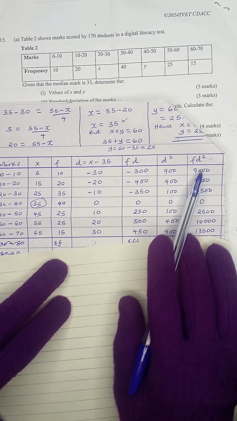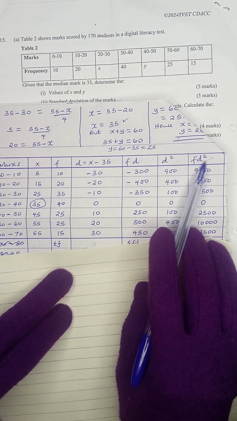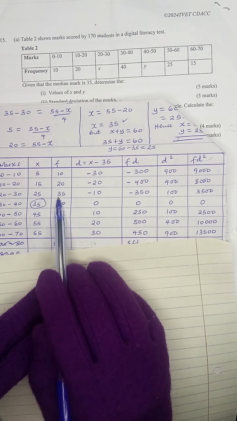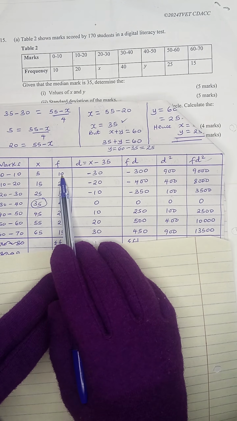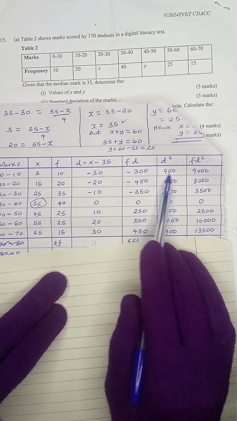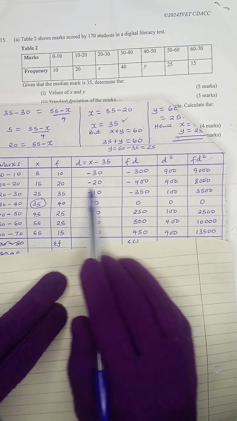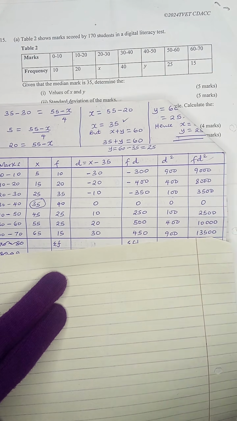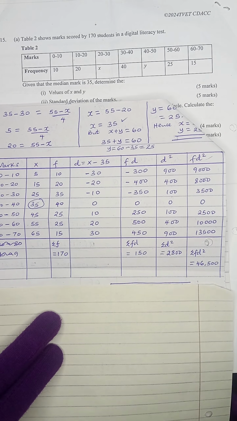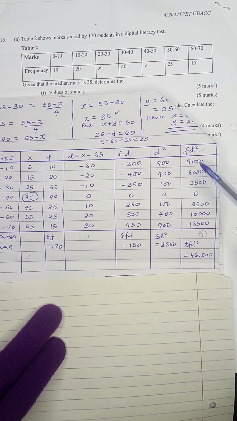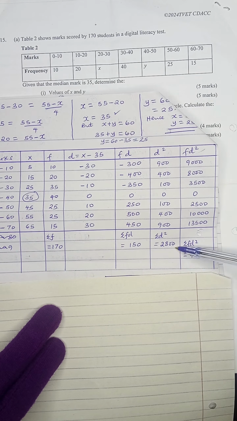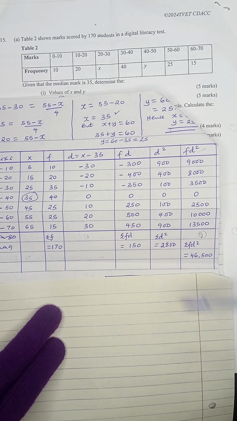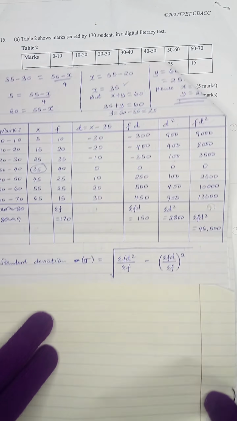Then last but not least, under this column, we find fd squared. You take your frequency, multiply by the square of the deviation. You can see that 10 times 900 is 9,000. 20 times 400 is 8,000. So you do the same. Then down here, you can have a column for the totals. The sum of fd squared is here. The sum of d squared and the sum of fd. Why are you doing that? Because we'll need them in the formula.